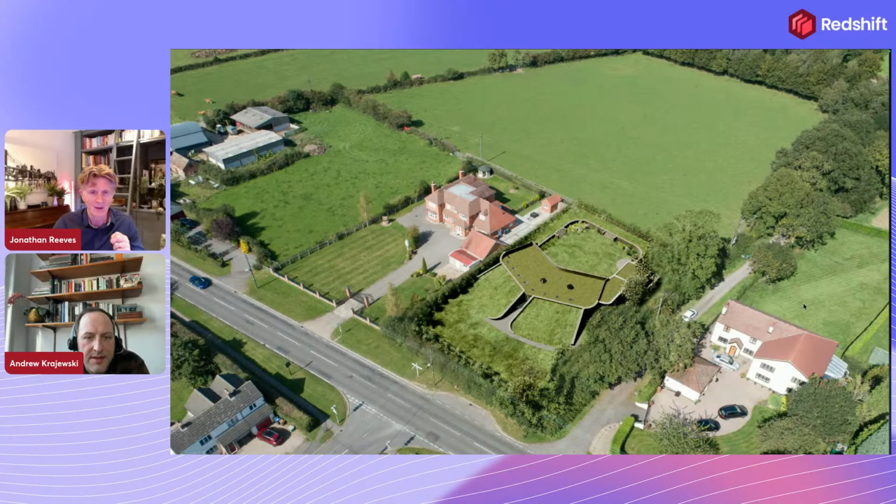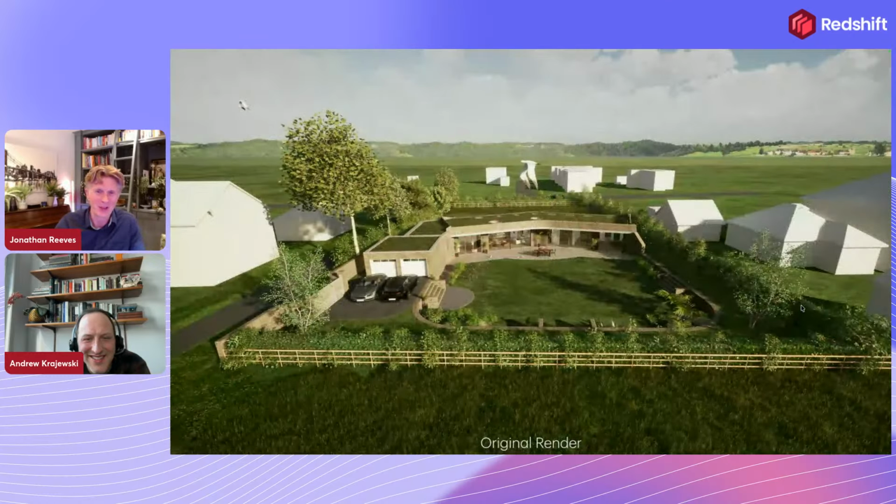Yeah. These drone shots look quite nice, don't they? I want this for my own house. I feel like everybody wants this for their own house. Yeah, I love this house. This is one of my favorite projects I ever designed.